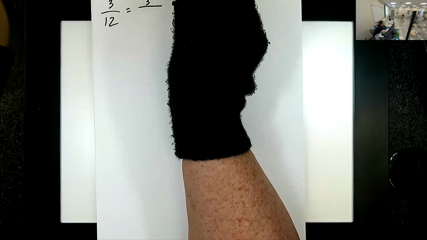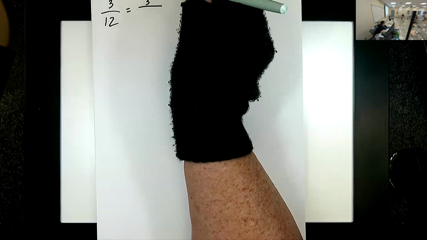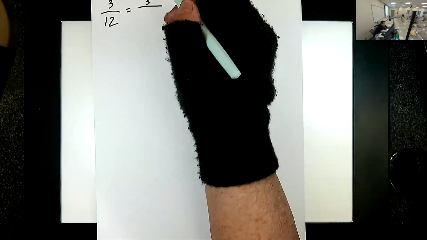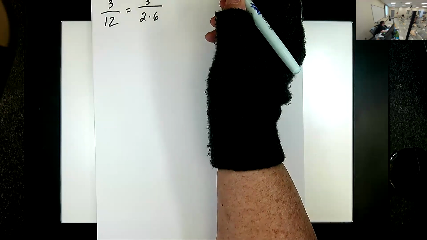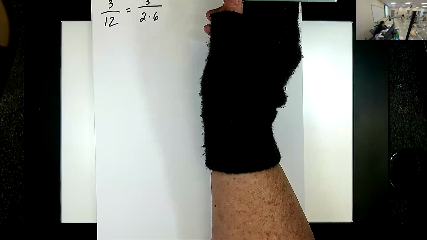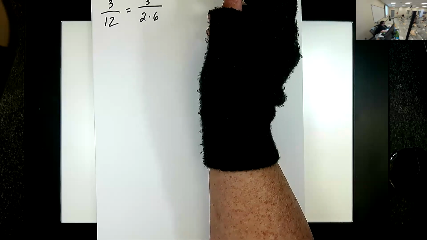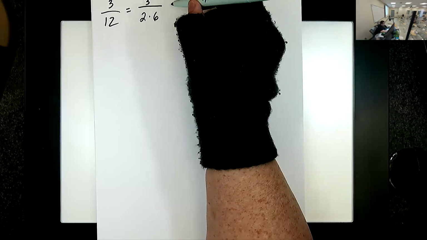But what if you thought, oh, you know what, I know it has 12 in it, like a carton of eggs. A carton of eggs is 2 rows of 6. You might have said 2 times 6. The point is you may not have come up with the right factors at first to see what cancels. You can keep factoring them.